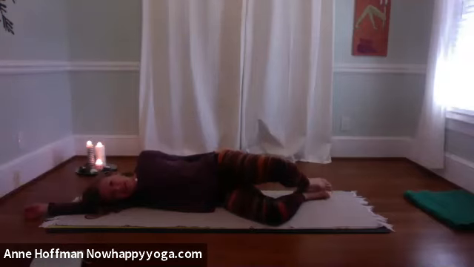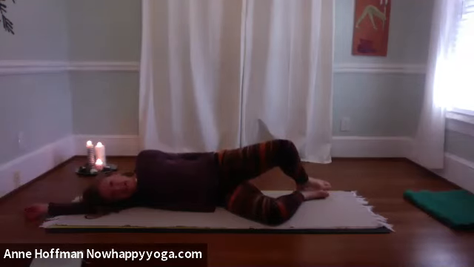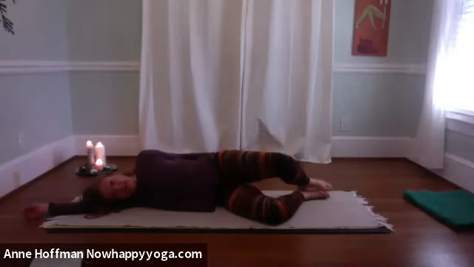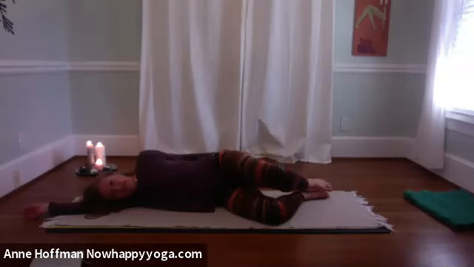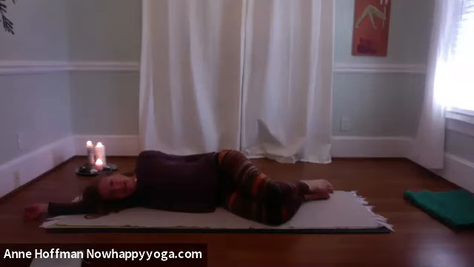Keep the feet together. Feel these muscles facilitating. And I'll count it down too. 1, 2, 3, 4, 5, 6, 7, and 8. Let everything relax. Full breath in and out.